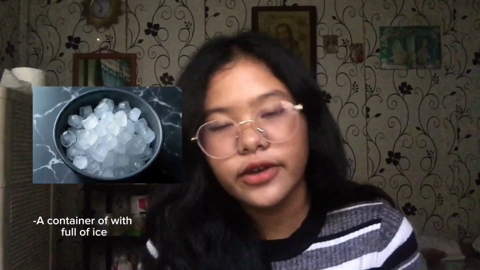For this experiment, we will need one balloon. It should be partially inflated. We also need a container with hot water and a container full of ice. The balloon will serve as our gas container, allowing us to clearly see any volume changes.